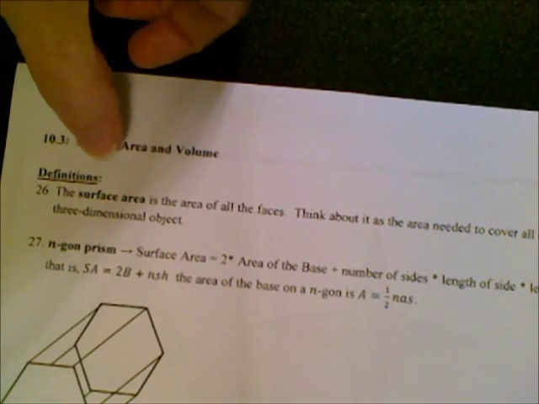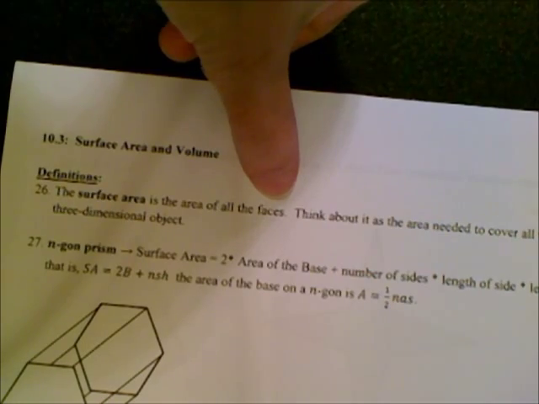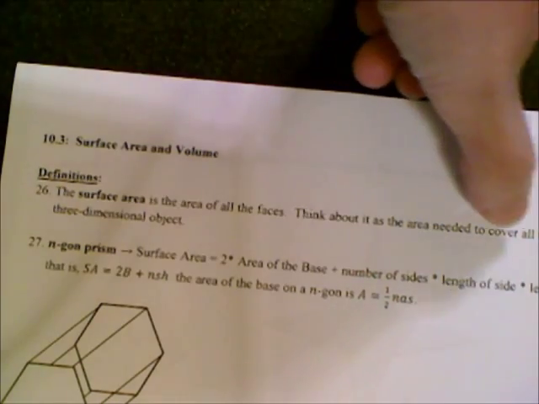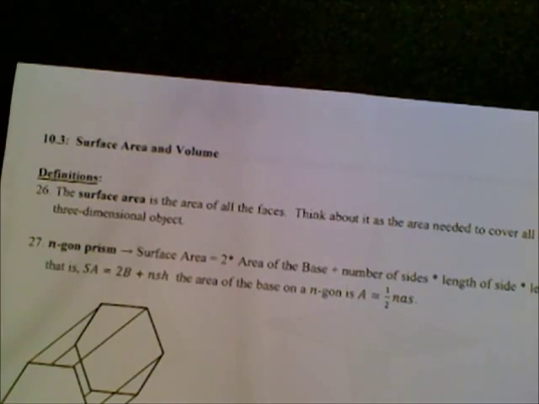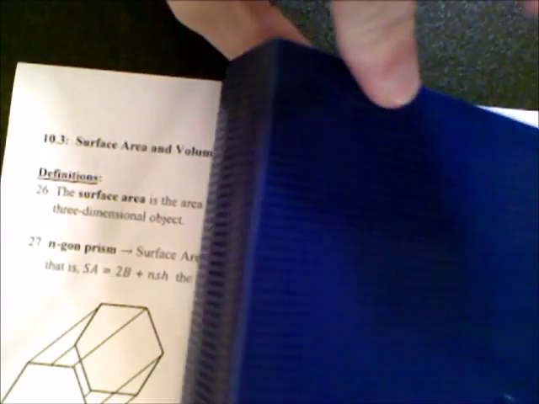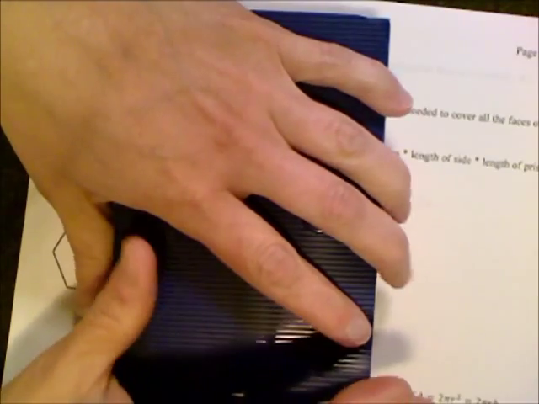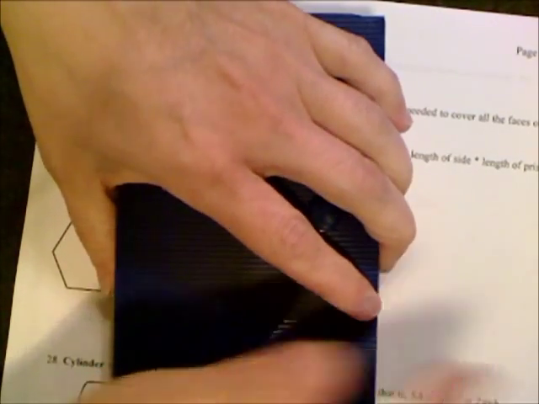The surface area is the area of all the faces. So think about the area needed to cover all the faces of a three-dimensional object. So if I wanted to wrap, this is a 3x5 card box, if I wanted to wrap this as a gift for one of my kids, or as a graduation present, then the surface area would be the amount of material, the amount of paper that it would take to wrap this.